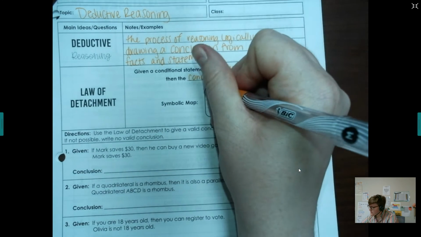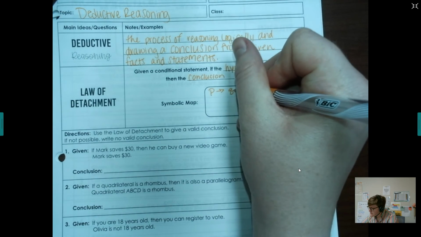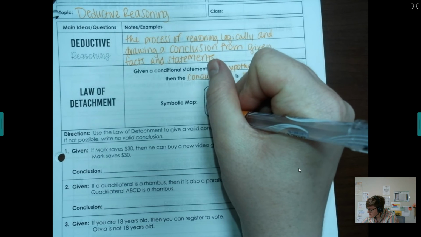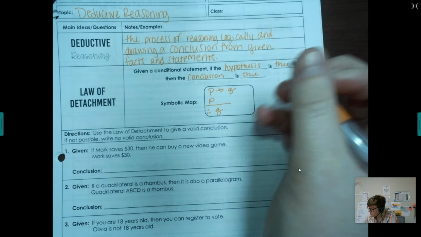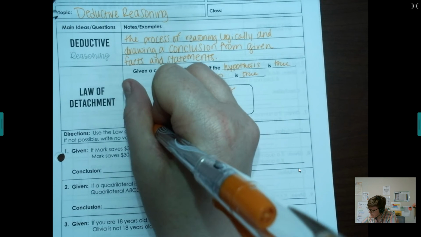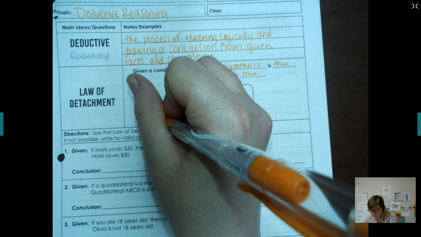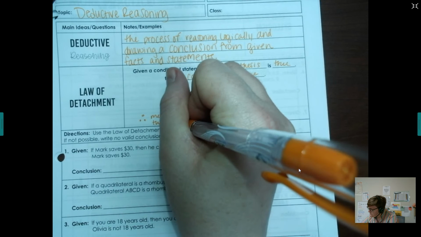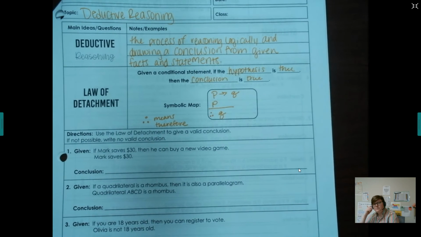So that means that if you have P implies Q and P is true, therefore Q is true. And this 3-dot symbol means therefore, because again, in math we don't like to write any more than absolutely necessary.